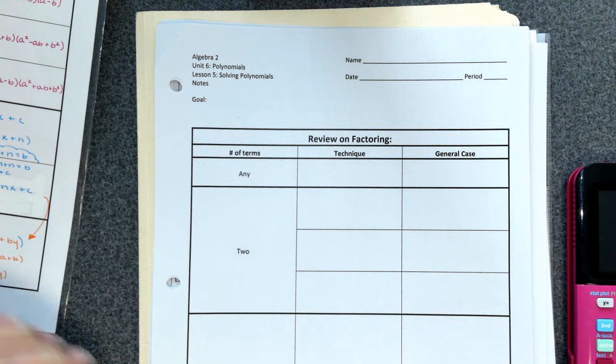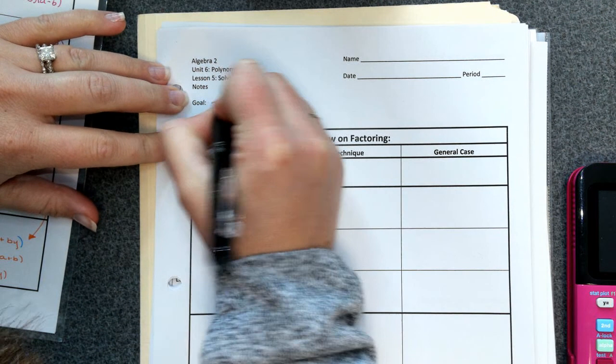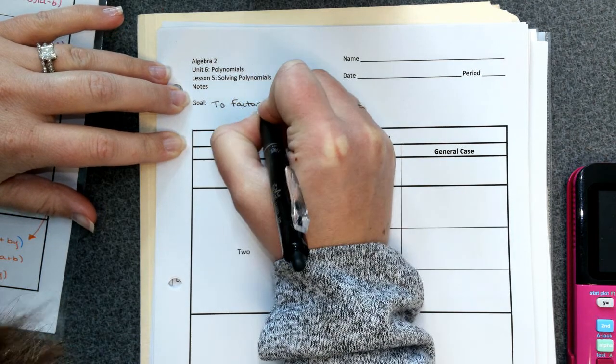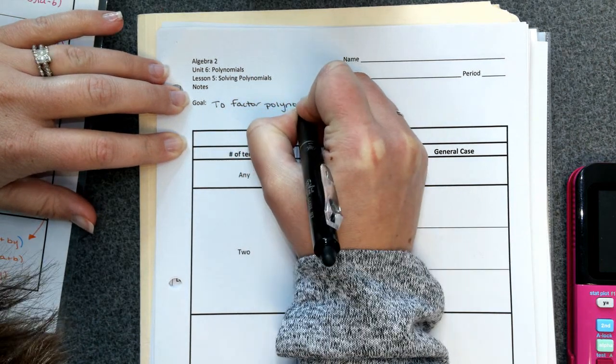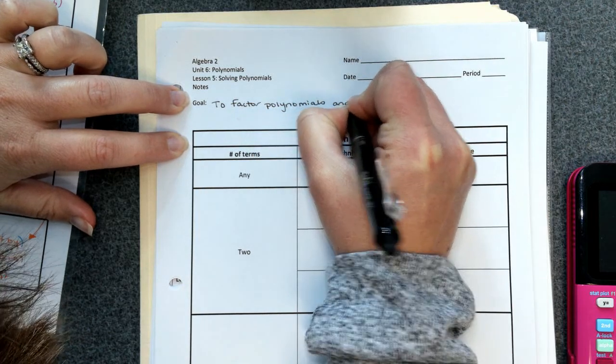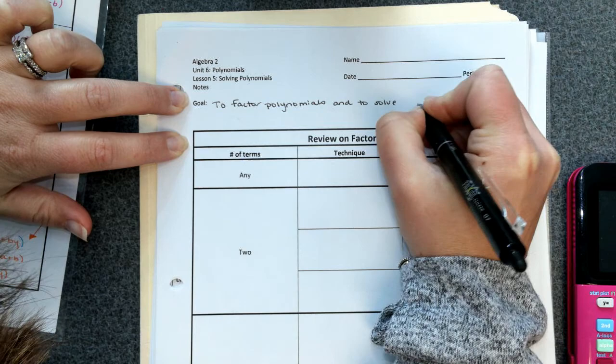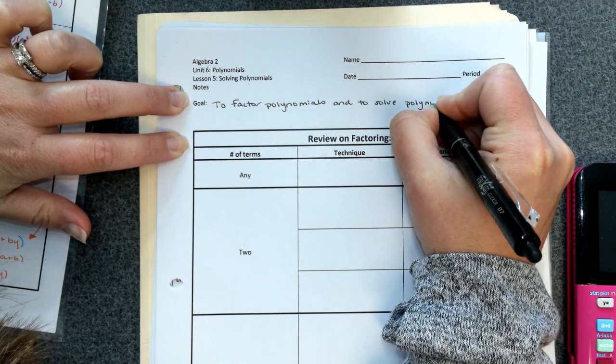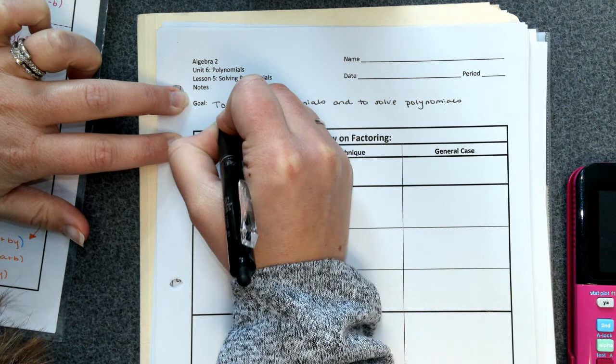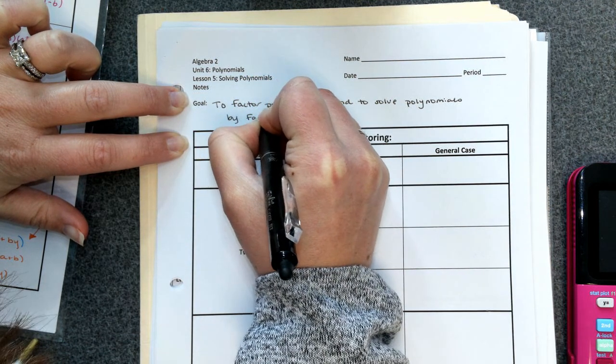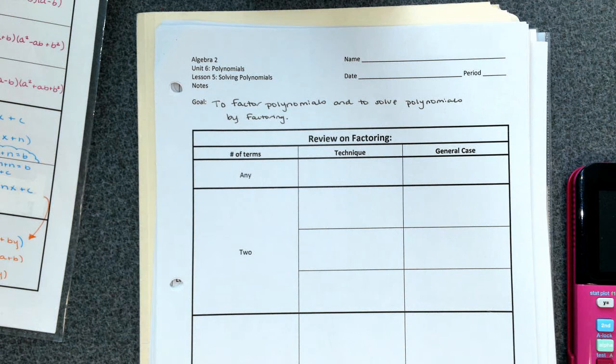Okay, so our goal for today is to factor polynomials and to solve polynomials by factoring. If we were asked to solve polynomials by graphing, you could do that because you were able to locate the zeros. Okay? So it's the same idea as what we did with quadratics. If you're solving, you're locating the zeros.